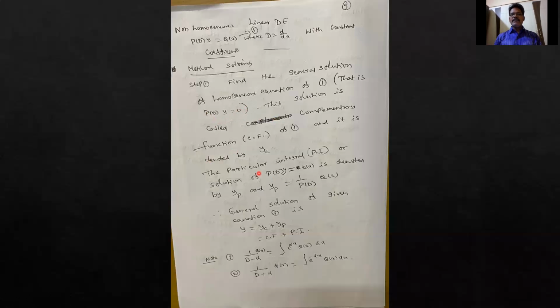Then the particular integral, or a particular solution, of P(D)y = Q(x) is denoted by yp, and it is defined by yp = 1/P(D) Q(x). The general solution of the given equation (1) is y = yc + yp, that is, complementary function plus particular integral. yc is the solution of P(D)y = 0, and yp is 1/P(D) Q(x).